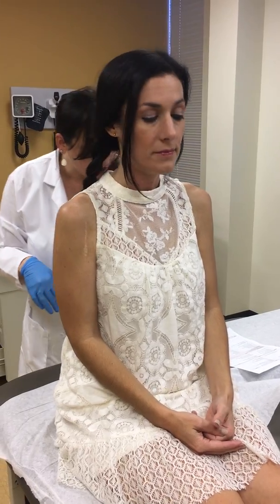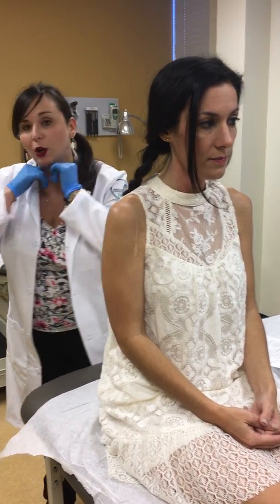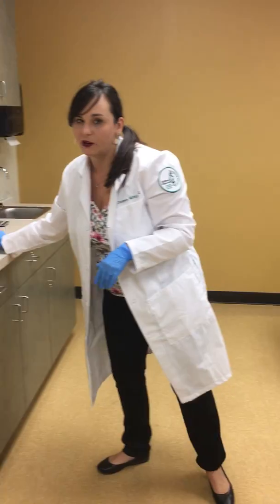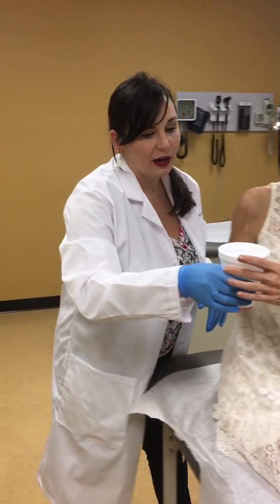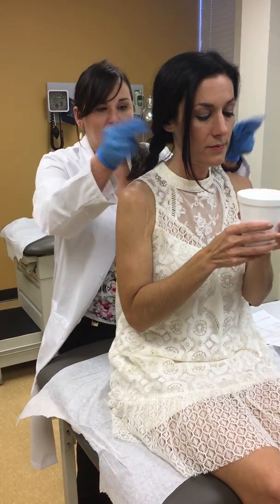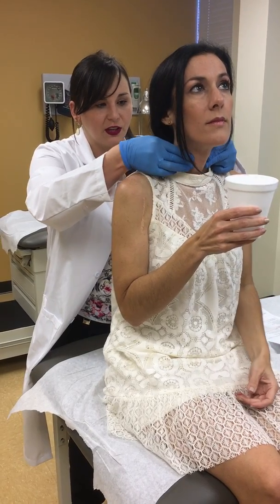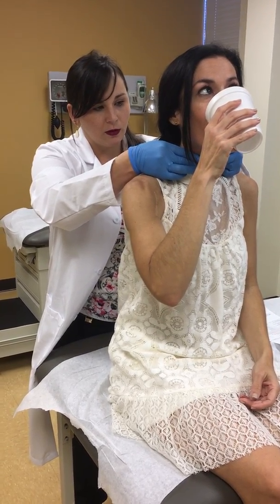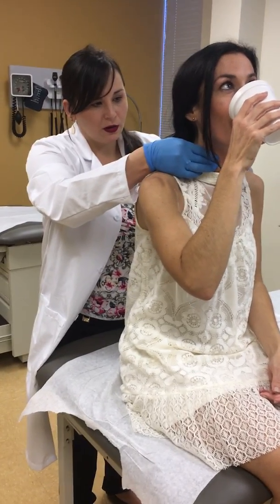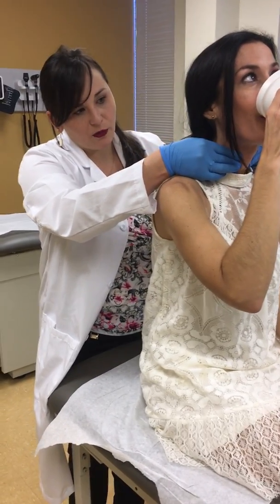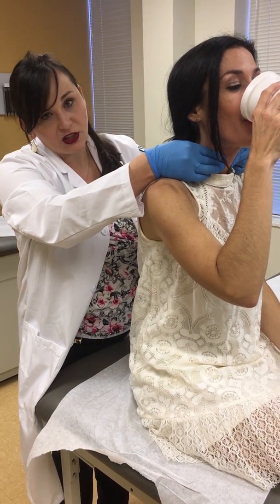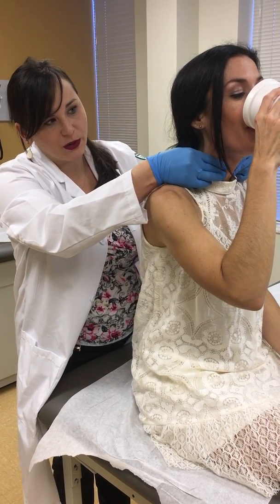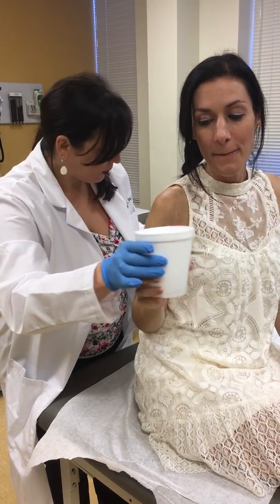And the last thing we want to do is palpate the lobes while she's swallowing. So again, we're going to feel that movement of the thyroid. So we're going to go ahead and place our hands in position first to feel these lobes, and then go ahead and ask her to swallow. Good. We're just feeling for the movement of the lobes as she swallows, and you can feel it as your patient's doing that. That's great. Thank you.